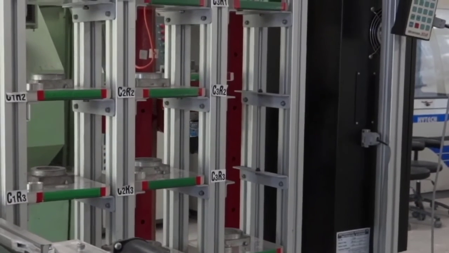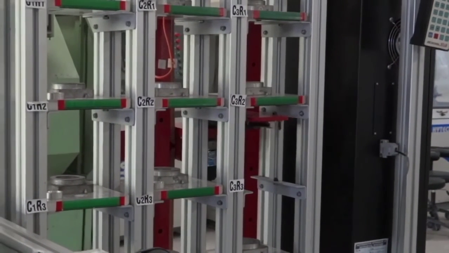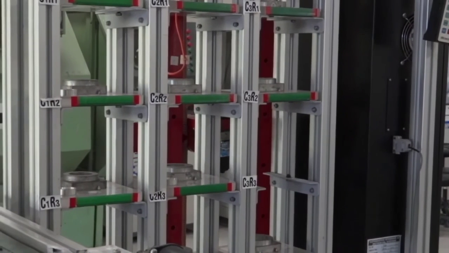So, the stacker crane is stacking the work parts at their respective destinations.